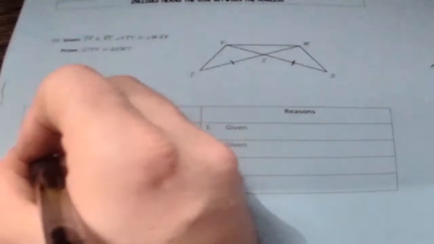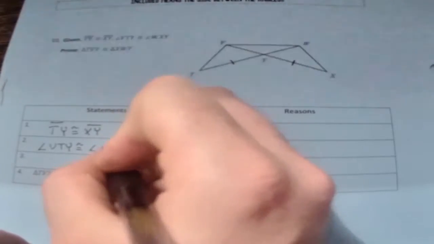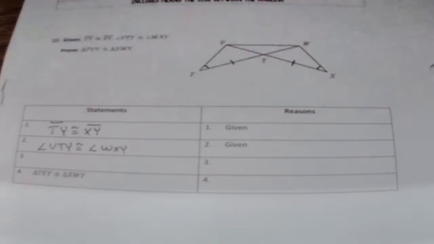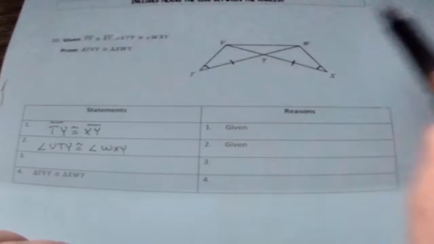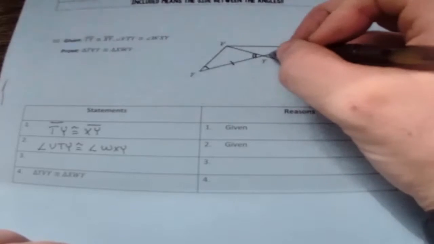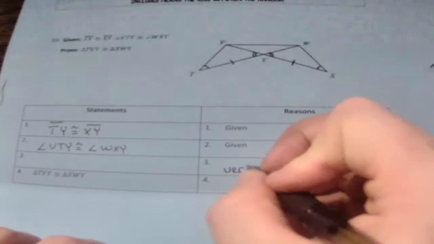Now there was another thing given to me. It said that angle VTY is congruent to angle WXY. So this angle and this angle are supposed to be congruent because that was given to us. Now, number 3 is one that we are allowed to assume. So I noticed that we have two lines crossing that make an X. So this angle and this angle have to be congruent because they are vertical angles.